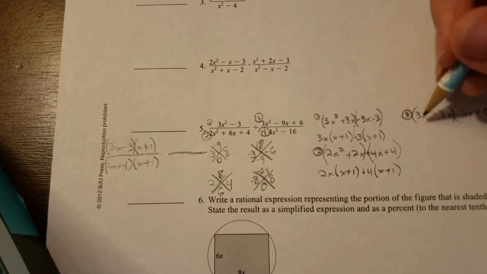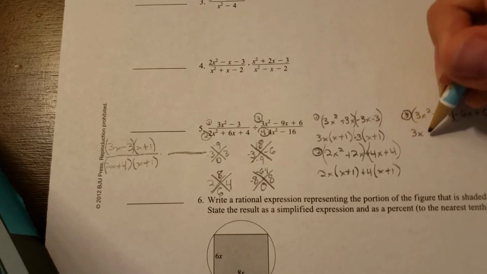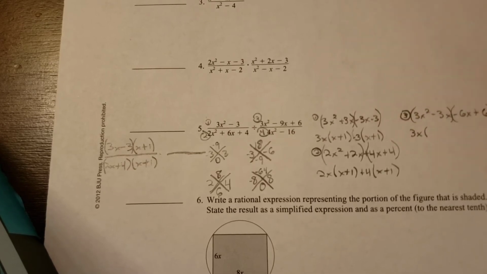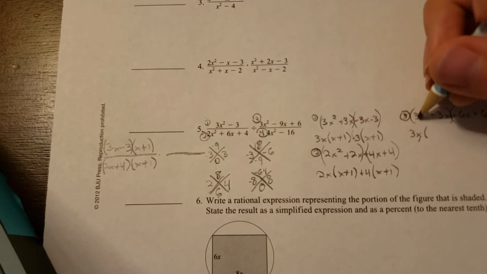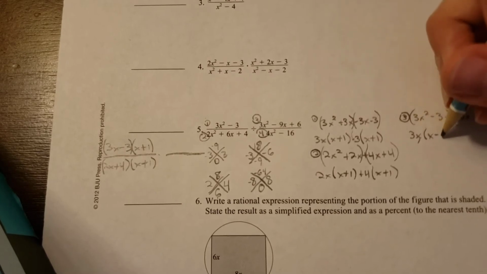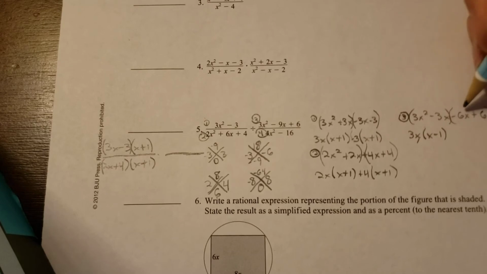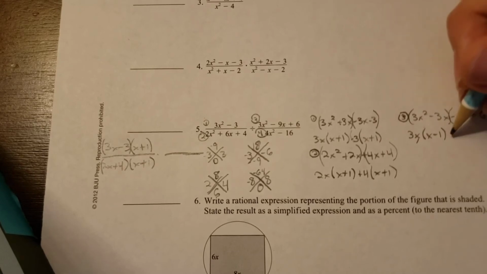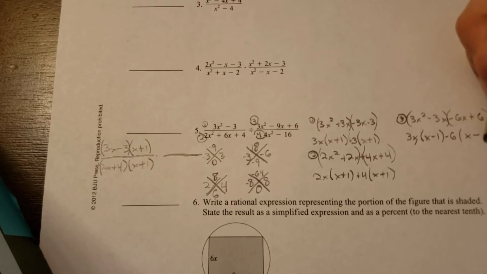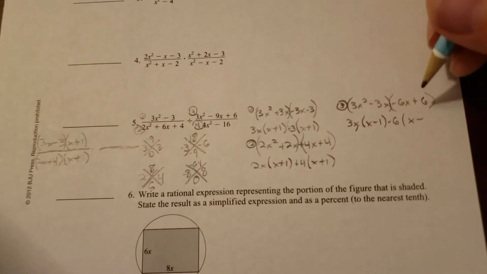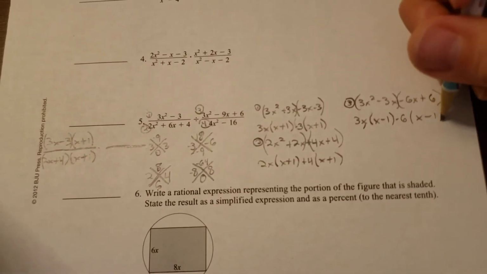Okay, so I'm going to divide out 3x, x minus 1. I'm going to divide out a negative 6 and get x minus 1.